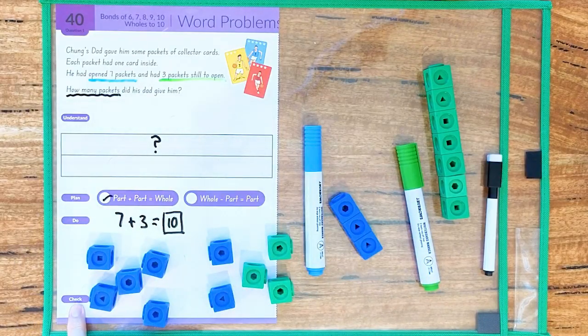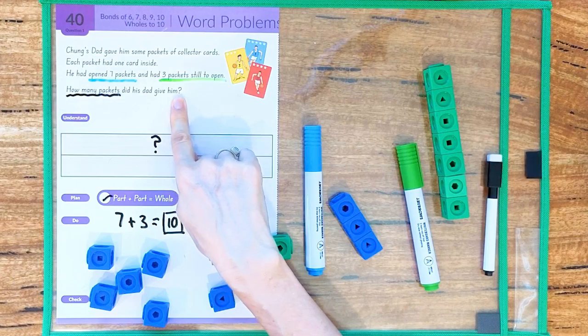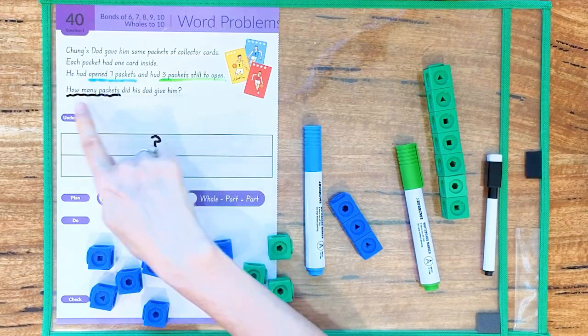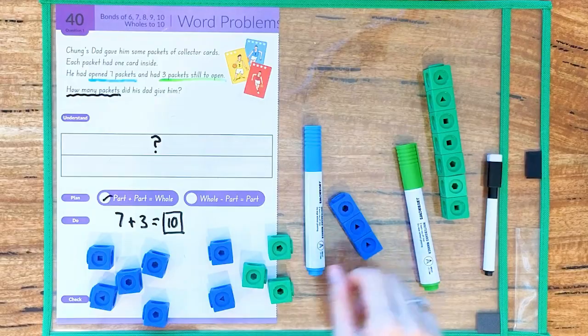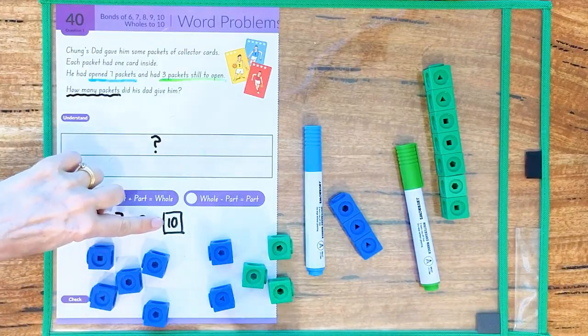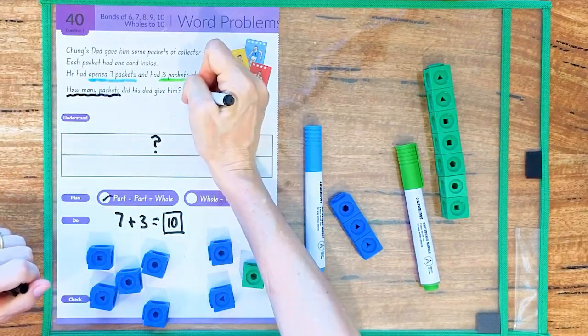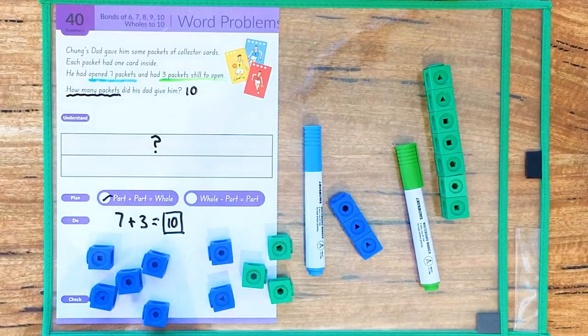The last thing I need to check is the question. So I find the question mark. How many packets did his dad give him? And the answer is 10. His dad gave him 10 packets of cards.